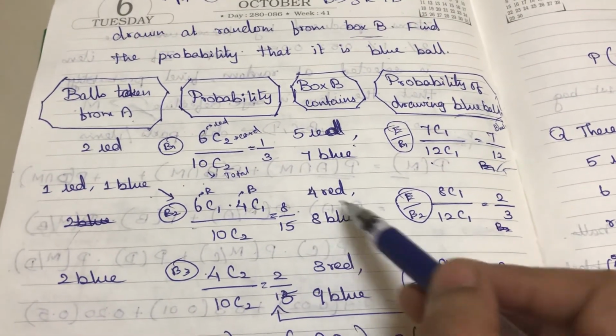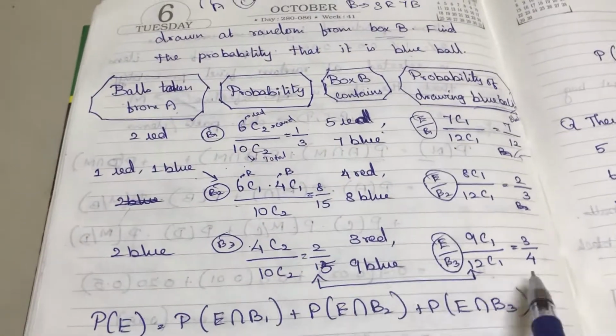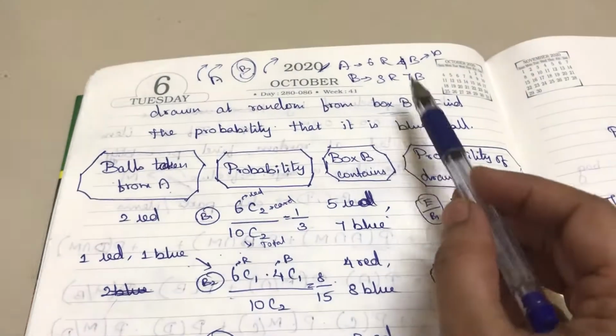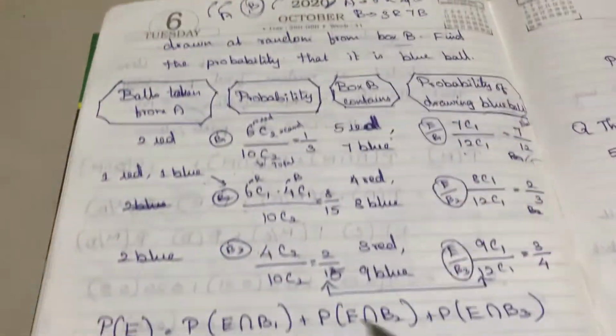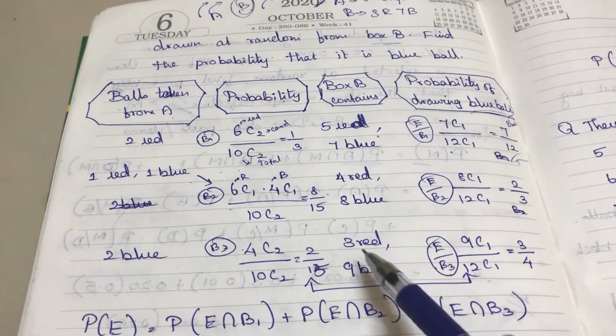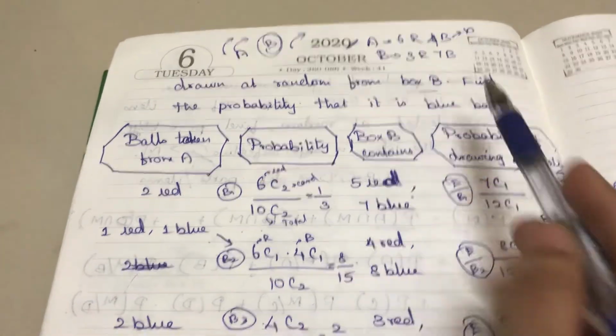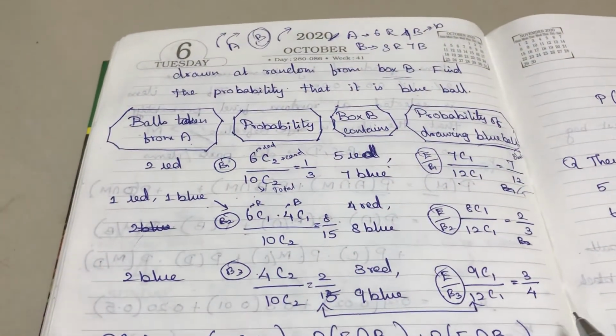So 8 blue balls are there. So 8 by 12. That's it. The same applies here. 2 blue balls. So I'm just going to take only the blue ball condition here. 4 by 10. And I will get the answer as 2 by 15. And again 3 red balls and 9 blue balls here. I'm just adding 2 blue balls to the 7. So I will get the answer.